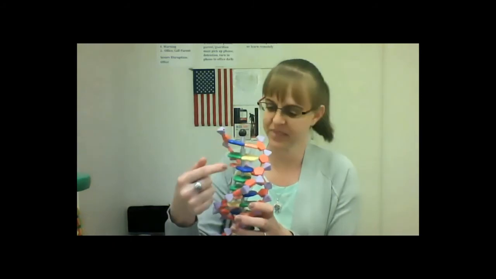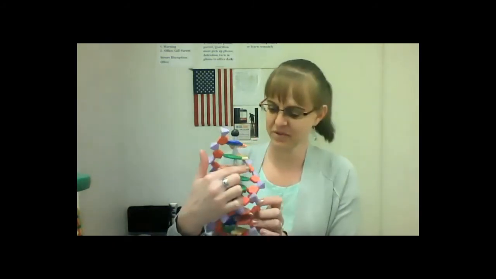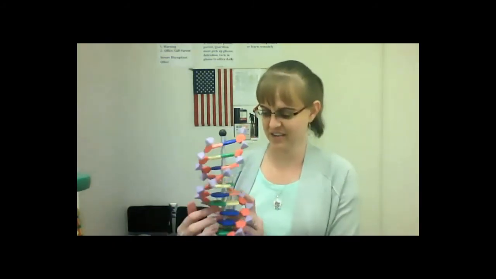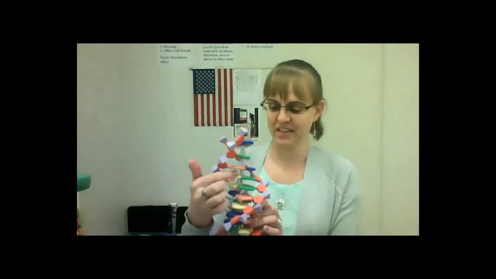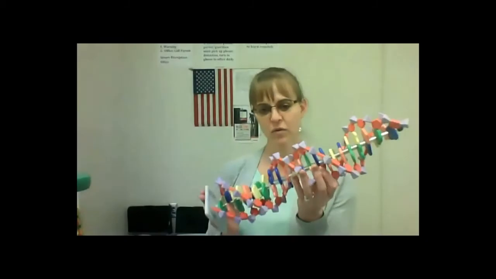Once again, a blue and a red go together, so this is kind of like a C and G. Red and blue, blue and red. Then you can see that like the other one had yellow and purple, this one has yellow and green. So there's kind of like the A and T, yellow and green. They always go together. So hopefully this will help you understand DNA a little bit better.